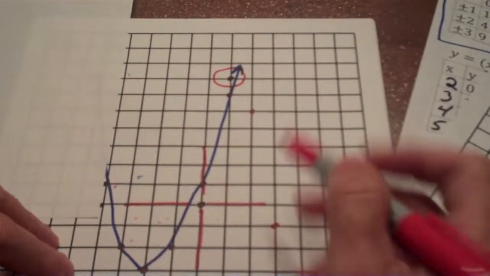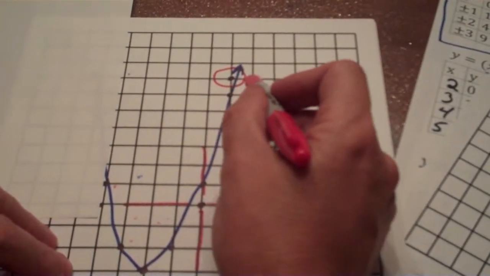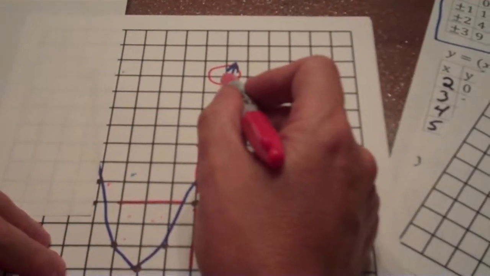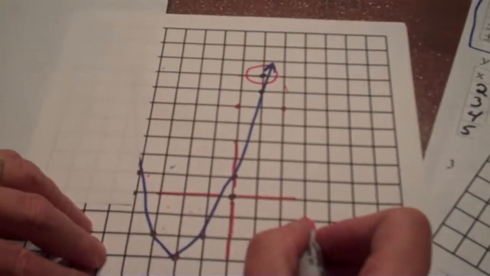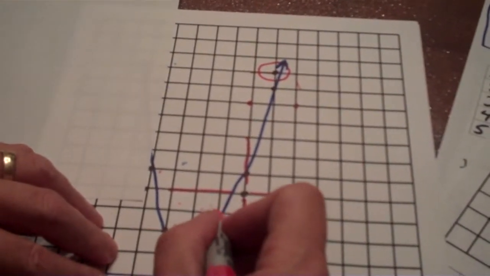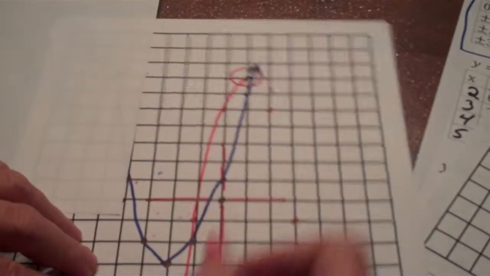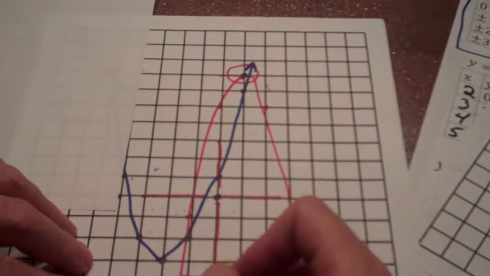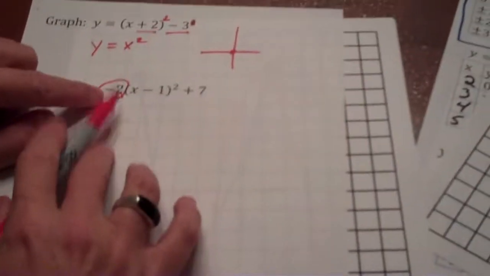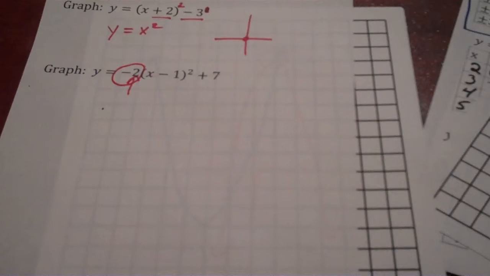And again, just a couple points on each side of the vertex is going to be good enough for me. And again, if you move over 1 and down 2 this way, you'd have one on the negative side as well, here and here. And now this graph will look like this. That's about as tough as they're going to get right there. That -2, again, the key is it flipped all the values over and doubled them.